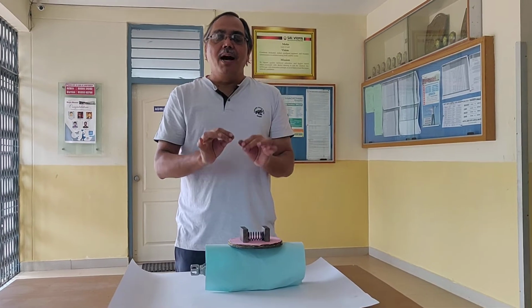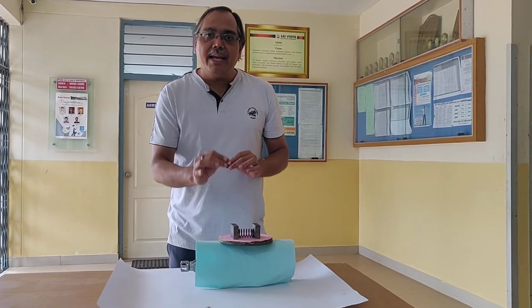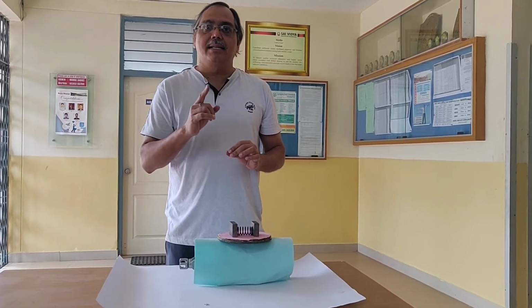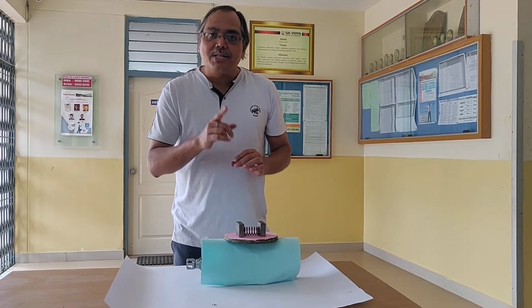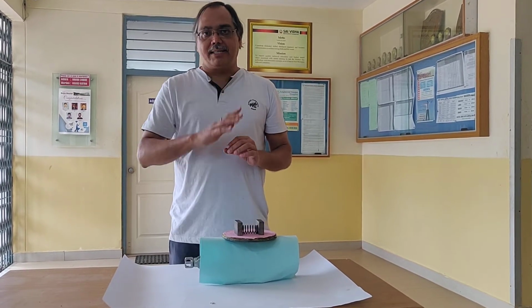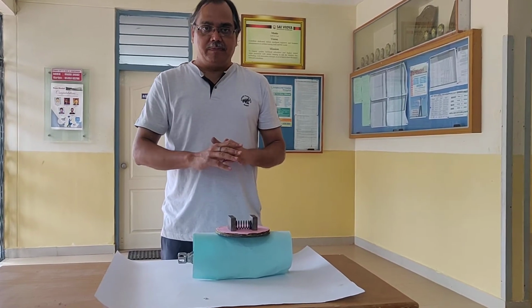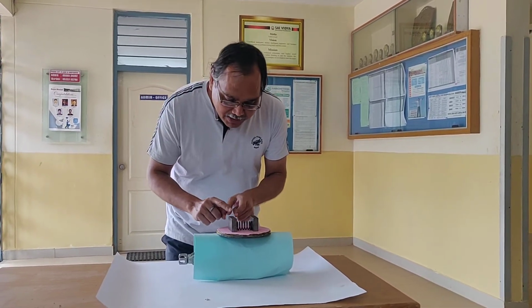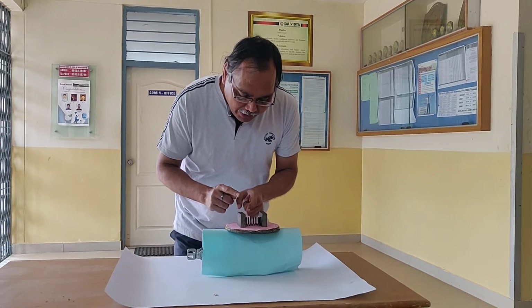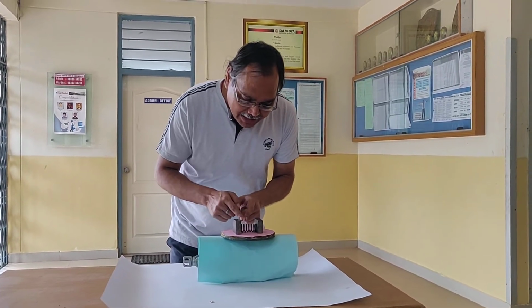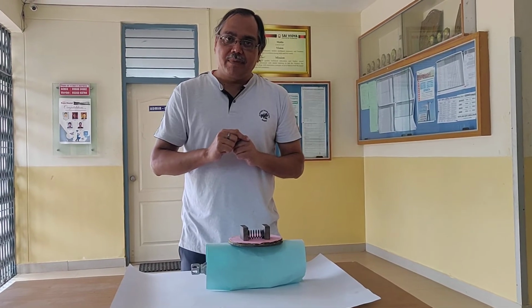So this small experiment explains that action and reaction act simultaneously on two different bodies. The force from this block is acting on this spring.